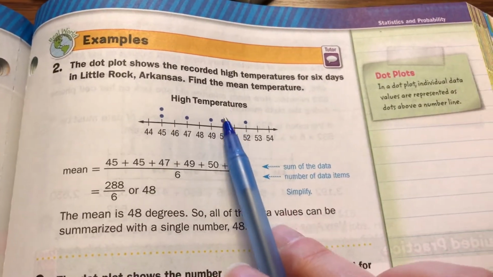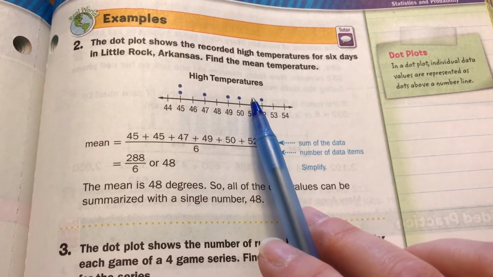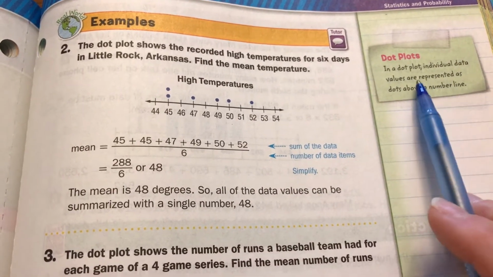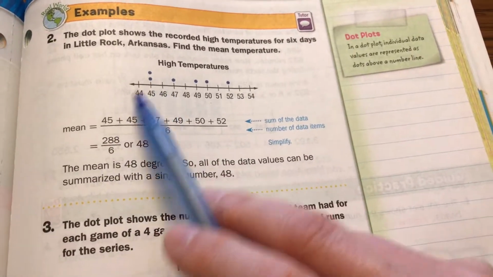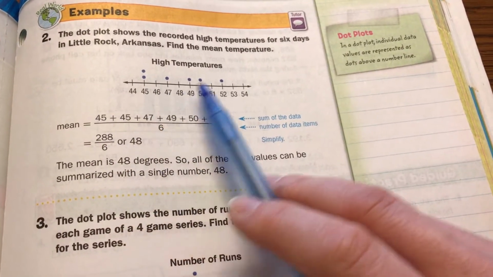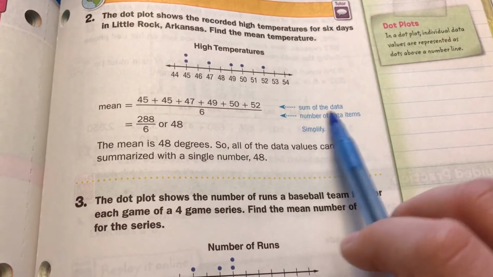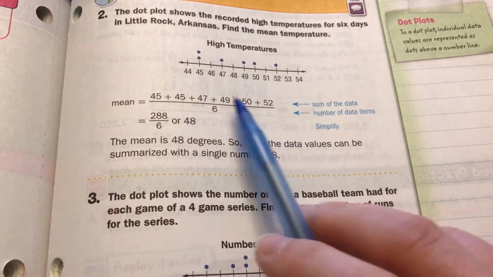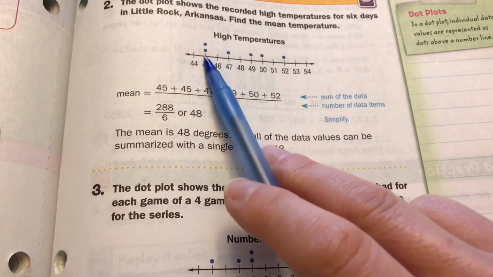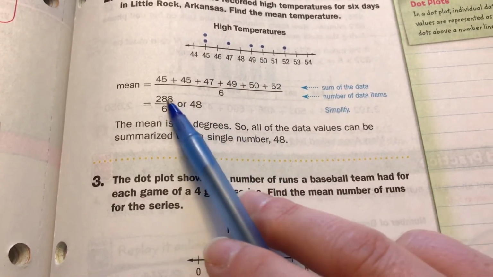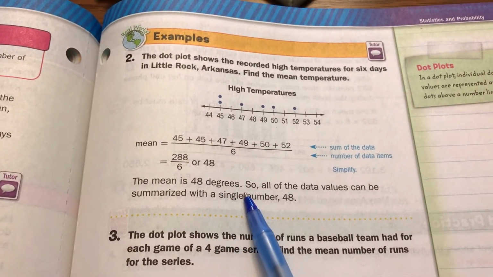Example 2. The dot plot shows the recorded high temperatures for 6 days in Little Rock, Arkansas. Find the mean temperatures. In a dot plot, individual data values are represented as dots above a number line. So we have 2 45s, 45 and 45, a 47, a 49, a 50, and a 52. So you find the sum of the data, add that all up. Adding those all up gives you 288. And then the number of data items, there were 1, 2, 3, 4, 5, 6. So 288 divided by 6 is 48. So the mean is 48 degrees.